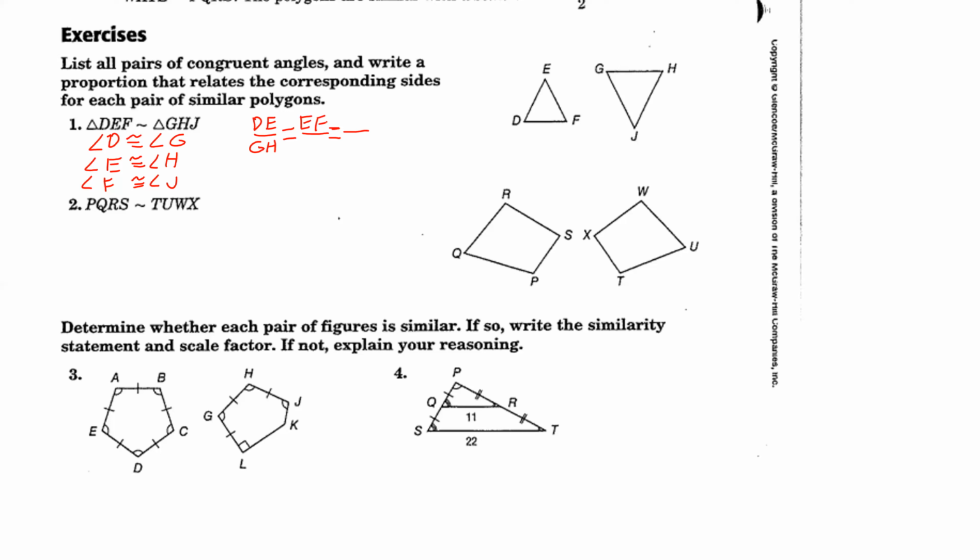And if I did EF on top, what can I put on bottom for that one? H. H, which one? H, not E. J. So here we had E and F, which were these two. So H and J in the same corresponding positions. All right. Now that one works.